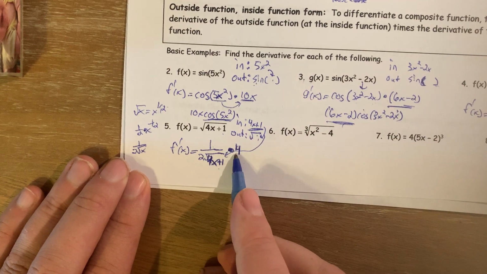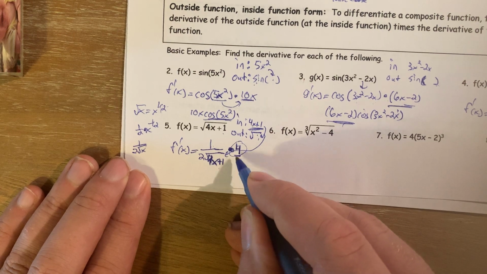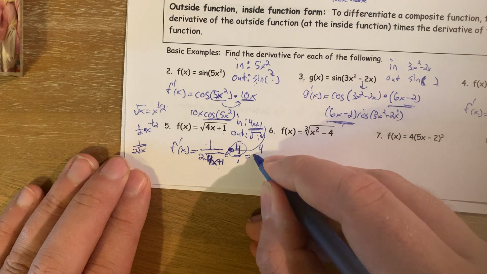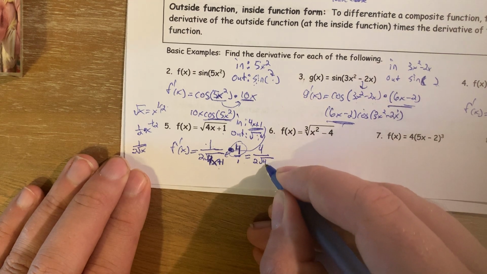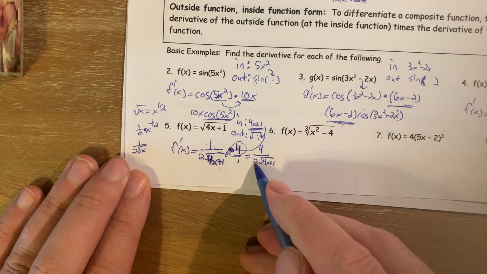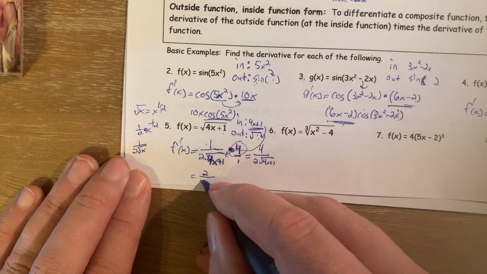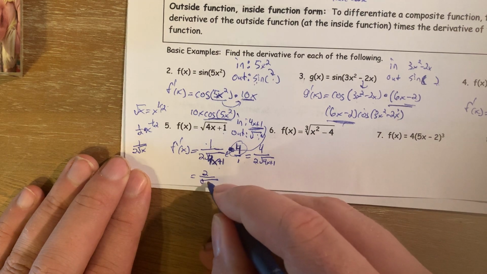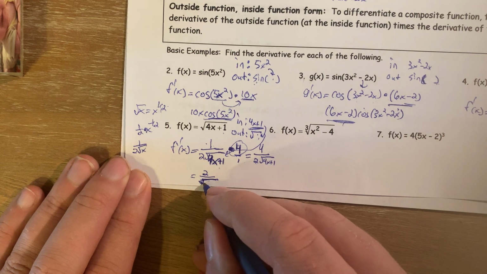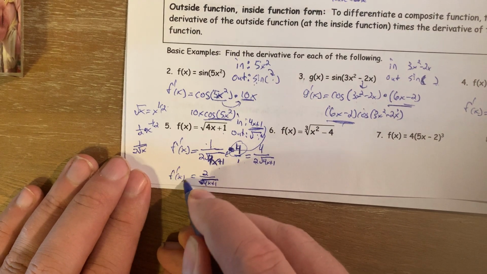Whenever we end up with a fraction like this, 4 can be thought of as 4 over 1, and it'll end up multiplying times just the numerator. So it's 4 over 2 square root of 4x plus 1. And oftentimes we'll be able to simplify here. So we can divide by 2 and divide by 2 and get 2 over square root. We don't have to put the 1 in the denominator here. 2 over square root of 4x plus 1. So this is like the simplified version.